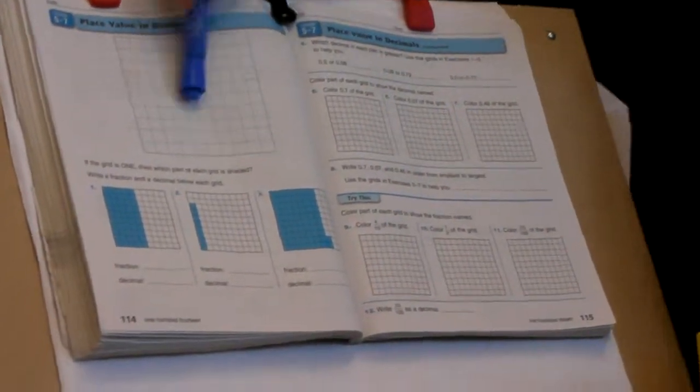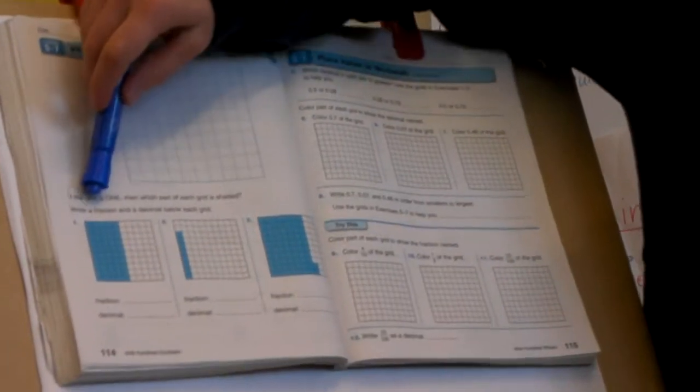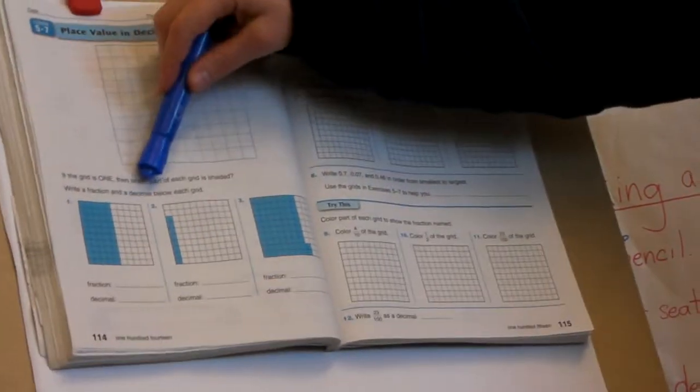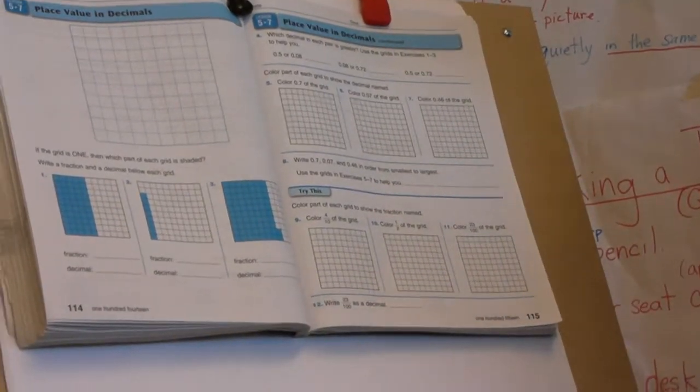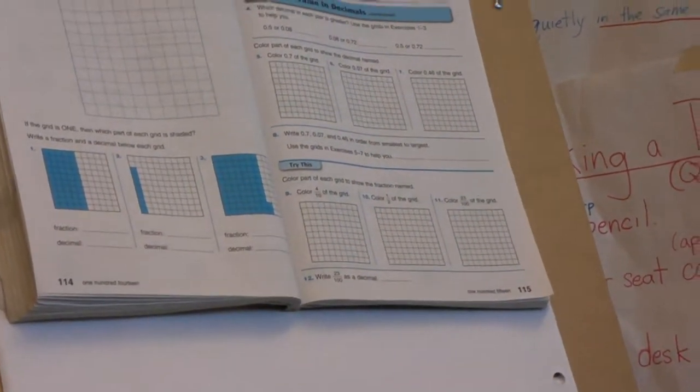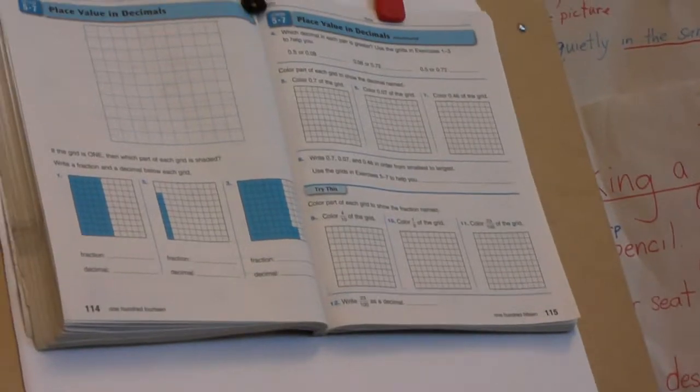You will find something that looks just like this in your everyday math journal. On page 114, you'll see this one thing. This is not 100 ones anymore. I mean, it still kind of is, but this is one thing. So, when we talk about decimals, this says if the grid is 1, then which part of each grid is shaded? Okay? So, I'm going to do this example for you right up in front where you can see it.